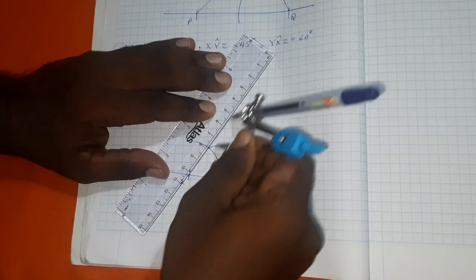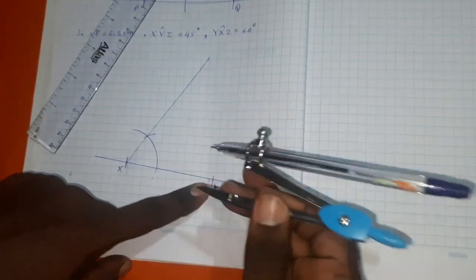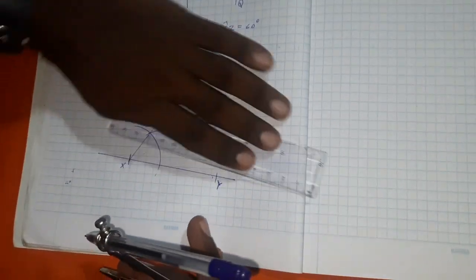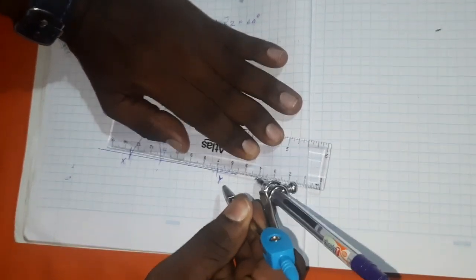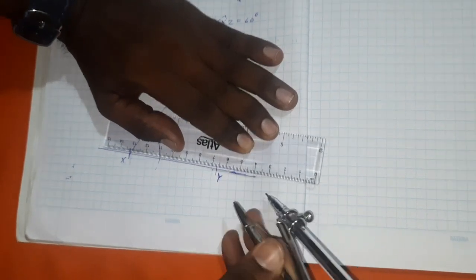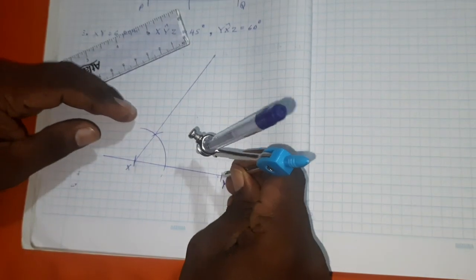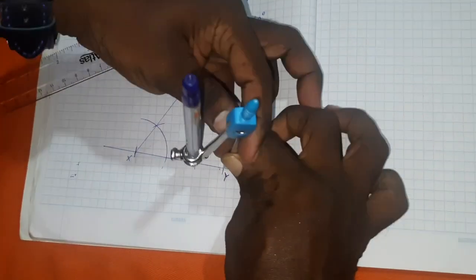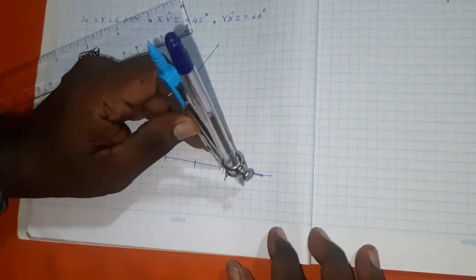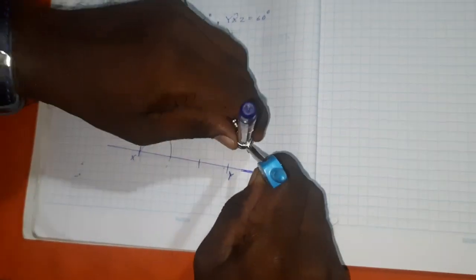Then to construct Y 45 degrees XYZ, first of all we have to construct 90 degrees. Hope you remember how to construct that 90 degrees angle. Keep it on the point Y and intersect the straight line on either side. Then using those 2 points we can construct 90 degrees.